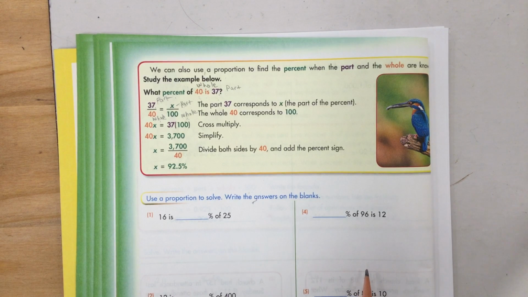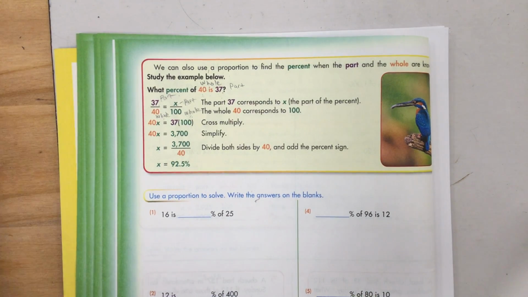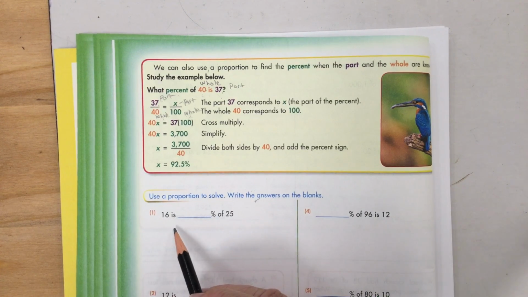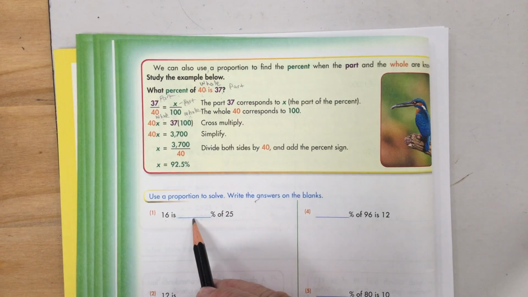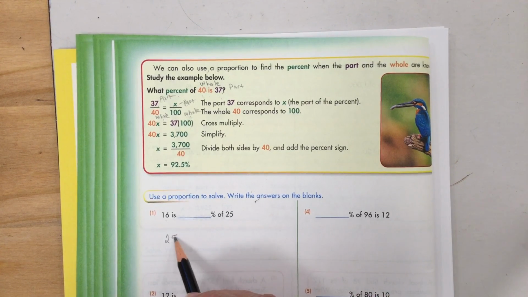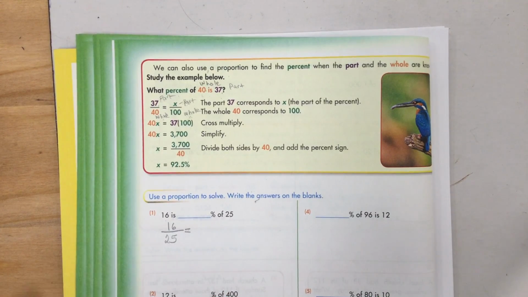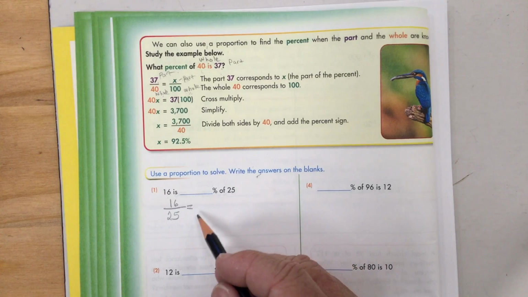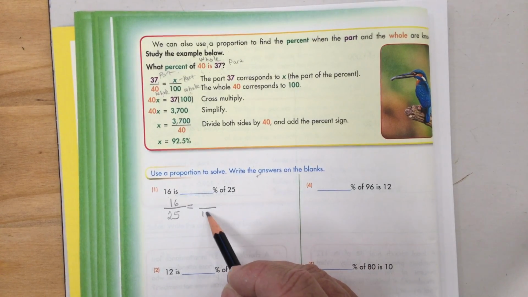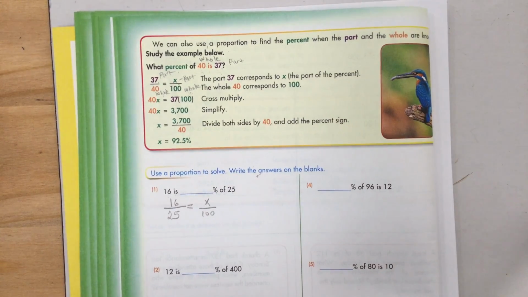So if we look at the next example here on page 19, number 16, well, 16 is something percentage of 25. So how many do we have here? Our whole is 25 and our part is 16. That's one fraction or one ratio, all right? And what's the other ratio? Well, it's out of 100, and that's going to be our percent, which they use x, and I'll use x too, so we don't know what it is.